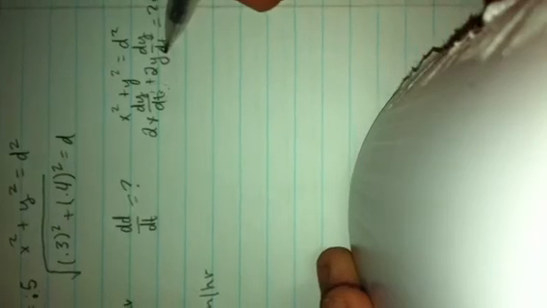And then whatever you do to this side, you have to do to this one. So you'll have 2d dd dt. Alright, and then you can look at this and substitute in what you have.